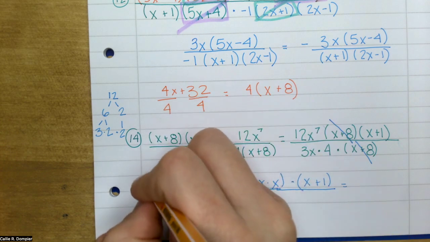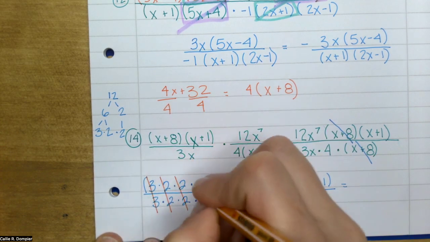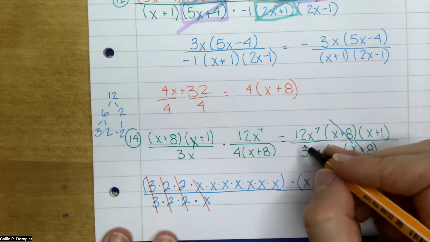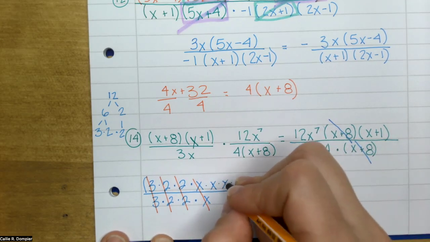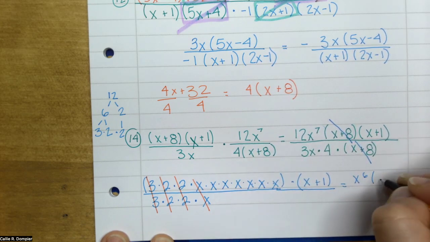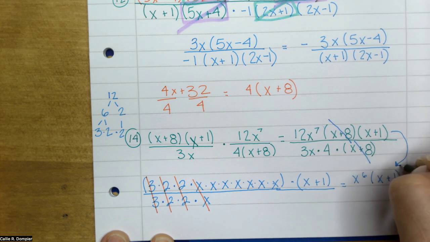Yeah. The 3, the 2, and 1 of the x's, right? So we are left with, on the top, instead of 12x to the 7th, we have 1, 2, 3, 4, 5, 6, x to the 6th times x plus 1 that was left over from there, right?